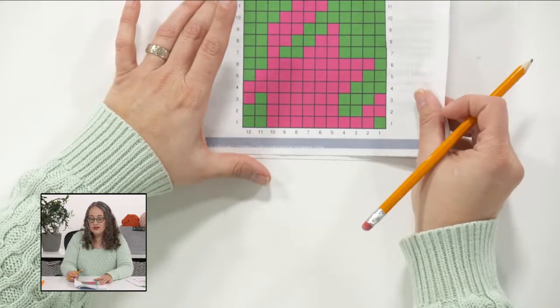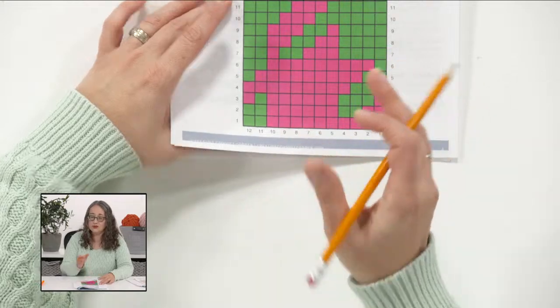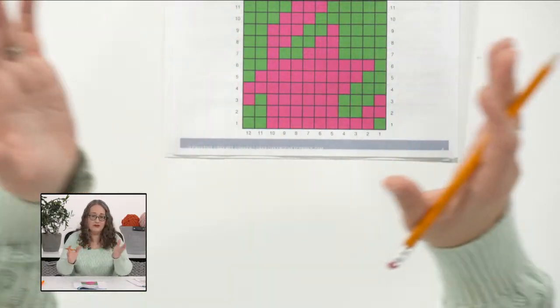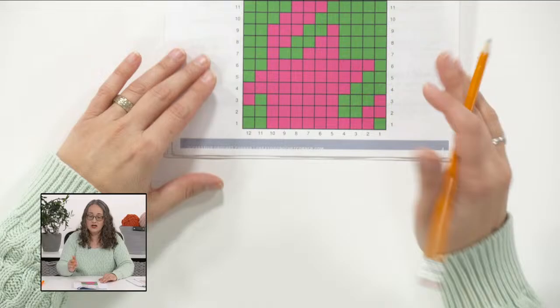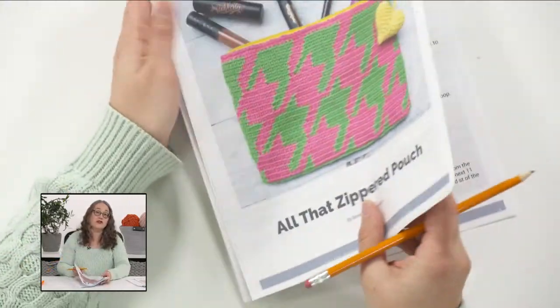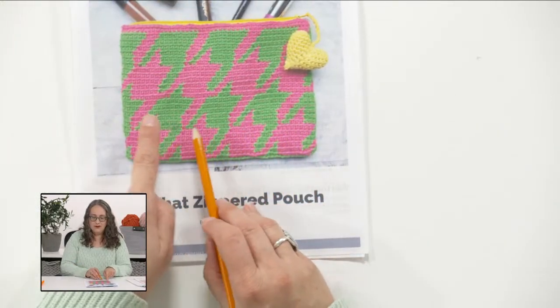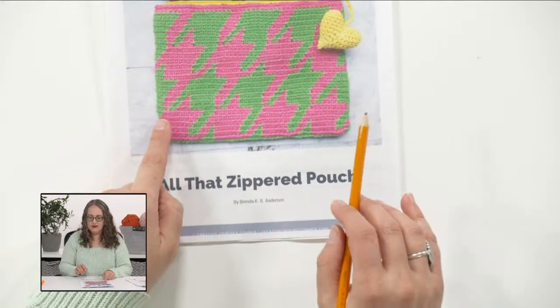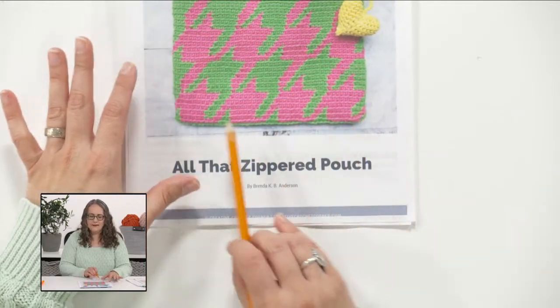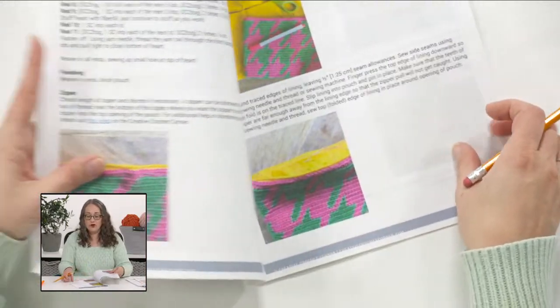It will tell you also how many repeats you need to do of your chart. Sometimes you're just working one column of whatever that is, you're just working one repeat of the chart. In this case, in the pattern, I direct you to make a certain amount of stitches, and you can see here, we repeat the chart a number of times. I think it's 8 times around or something like that. Yeah, that makes sense. About 8, so you'll work from the chart 8 times before you go on to the next round.